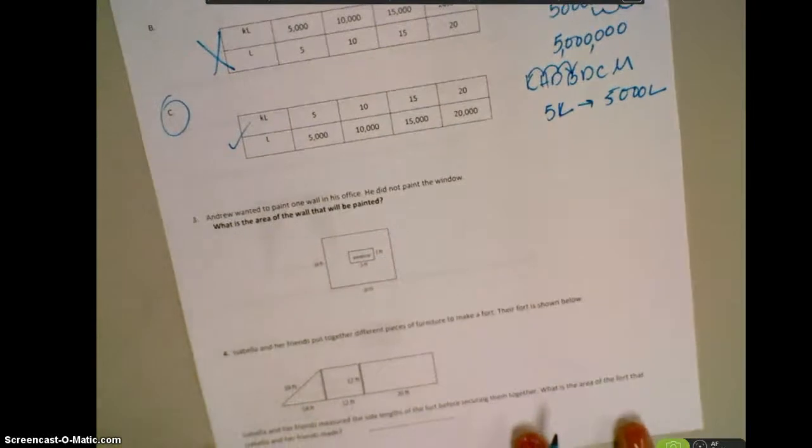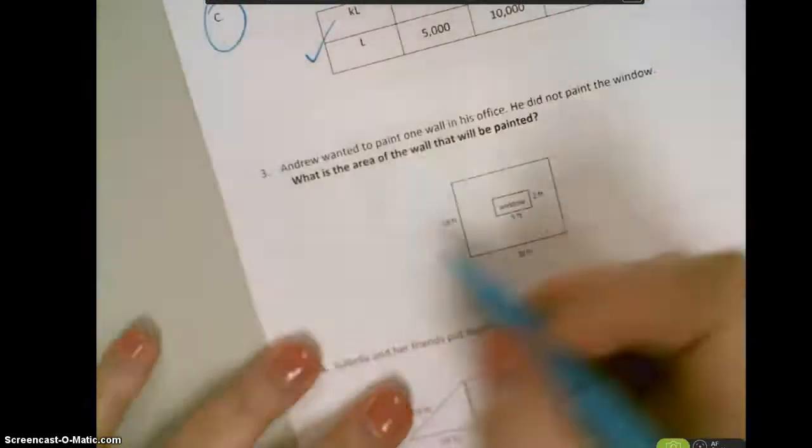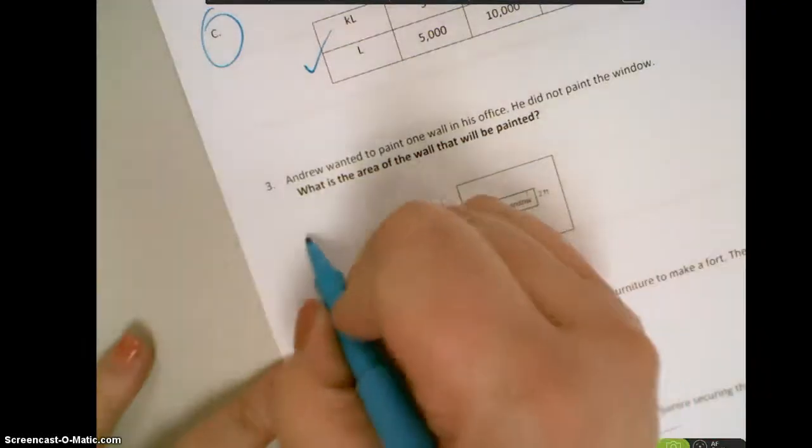Number 3, Andrew wanted to paint one wall in his office. He did not paint the window. What is the area of the wall that's painted? And this is similar to pre-AP. I think it gives you a door also that's a triangle that you have to do. But just for this one, I'm going to take the area of the total wall, and then I'm going to subtract the area of the window.